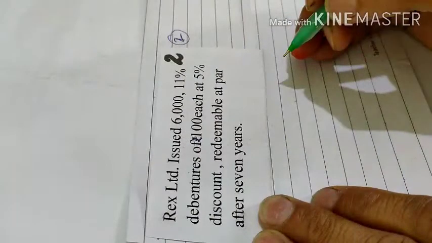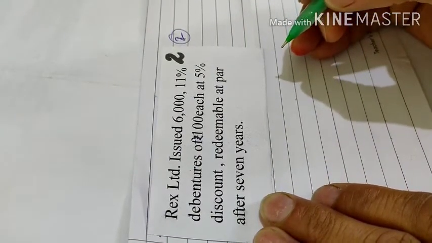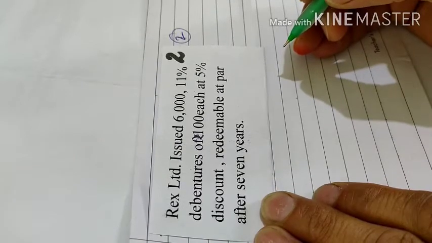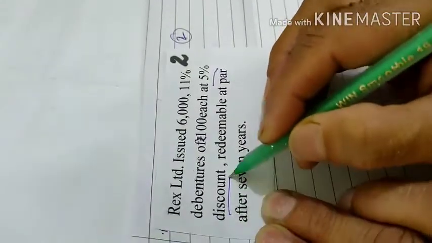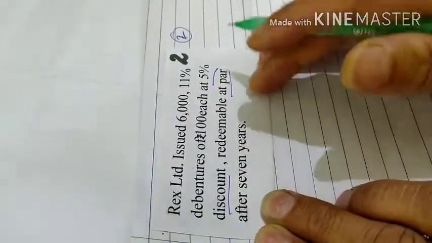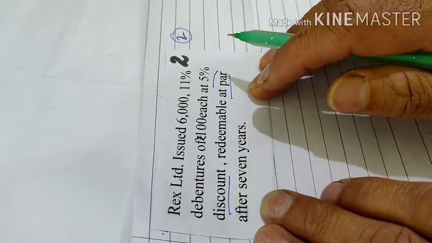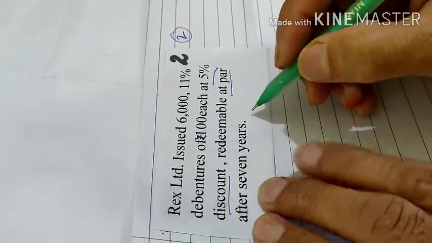Now let's take another example. Here we have Rex Limited issued 6,000 11% debentures of rupees 100 each at 5% discount, redeemable at par after 7 years. So what do we have here? Discount and par. What is the discount here?